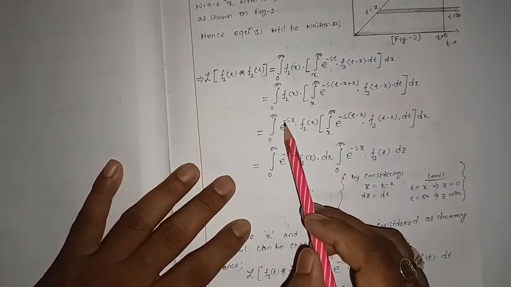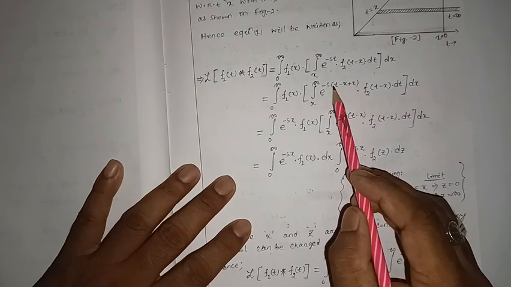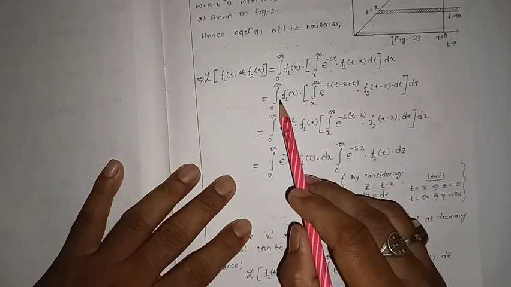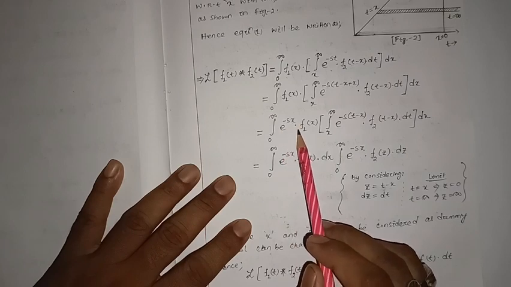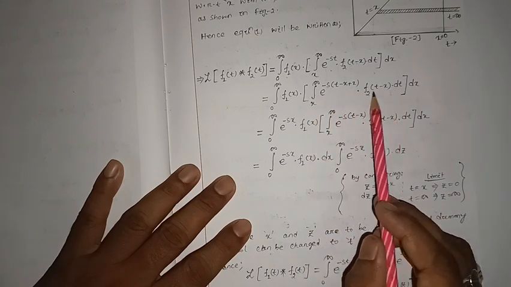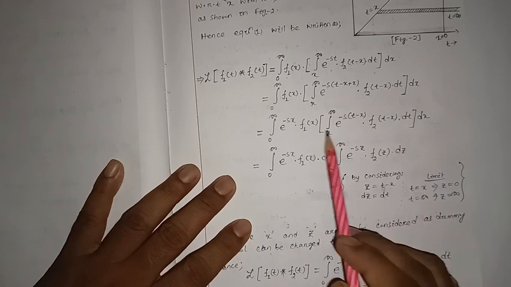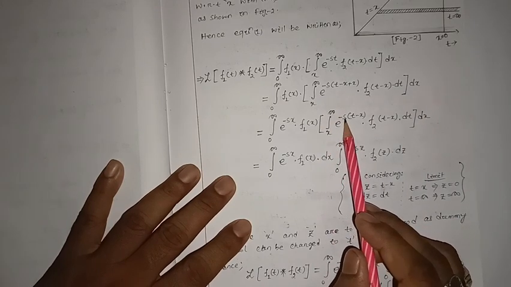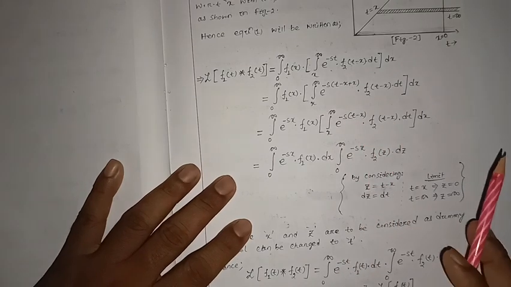0 to infinity e to the power minus sx. Here you can see one term, e to the power minus sx, will come up, which is a function of x only and can be taken outside. This is e to the power minus sx into f1(x), which will be integrated with respect to x, and the integration with respect to t is written inside this bracket, limit x to infinity e to the power minus s(t minus x) into f2(t minus x) dt.